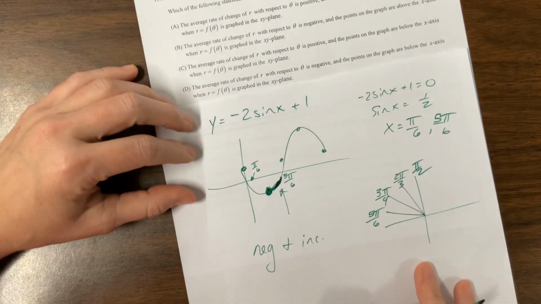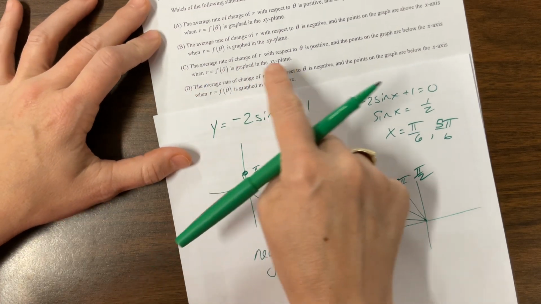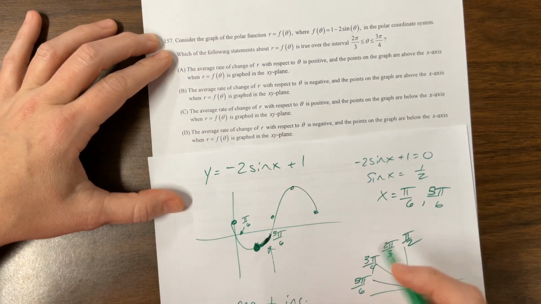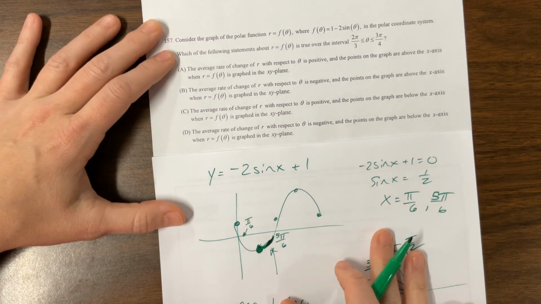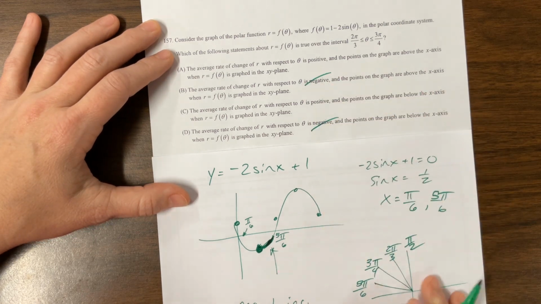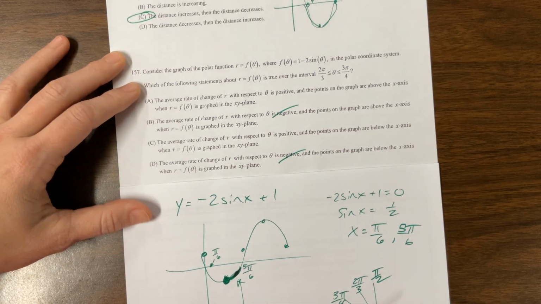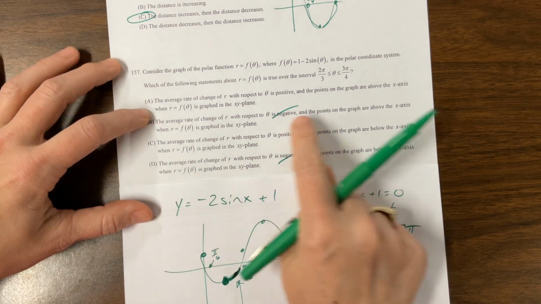The average rate of change, oh dear, is positive. The average rate of change. Well, if it's increasing, the average rate of change is going to be positive. So I think we can eliminate that. Yeah, this is tricky. Okay, let's see this one.